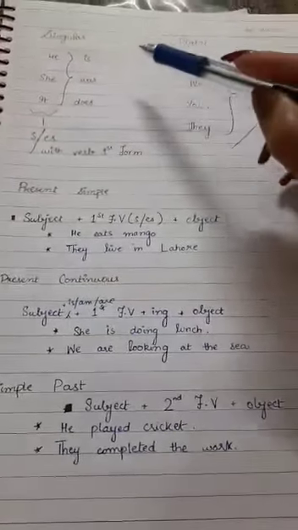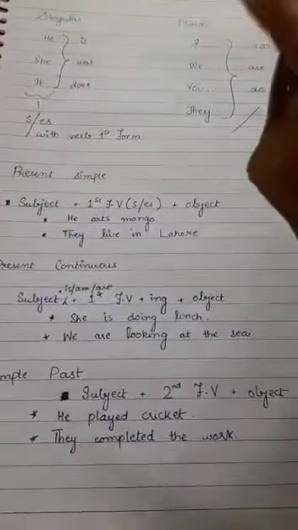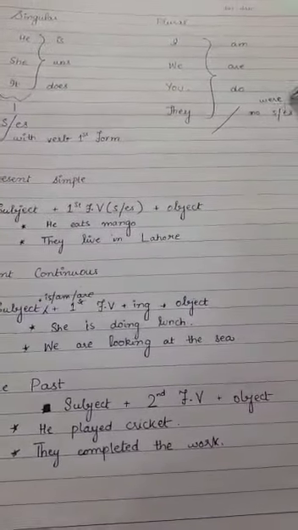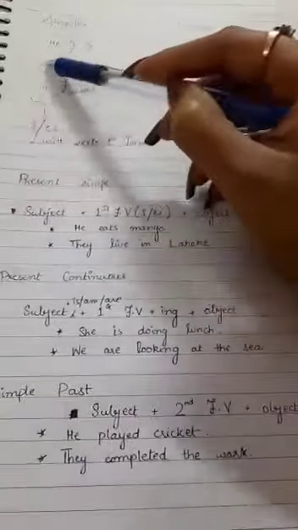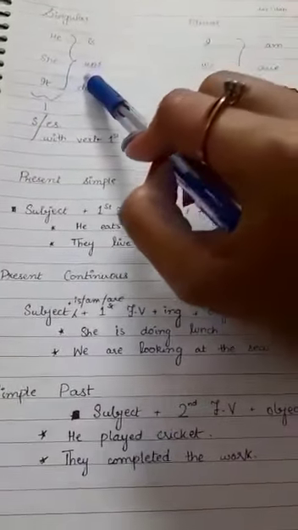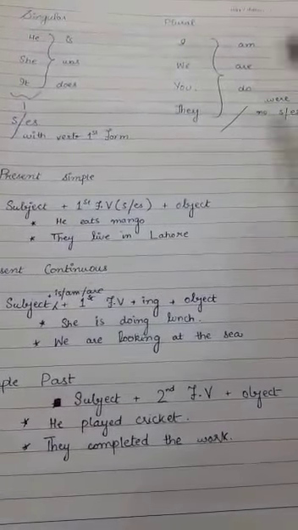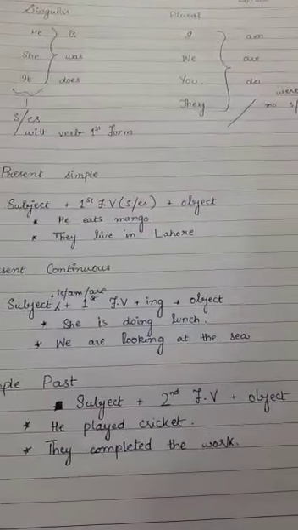He is doing, they are doing. Okay, done. Now, in the past we use was, and here we use were. For these he, she and it words, we use was with them, and with we, you, they, we use were. Sorry, with I, we use was.